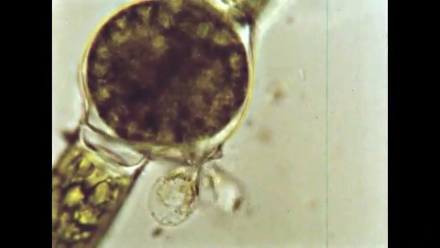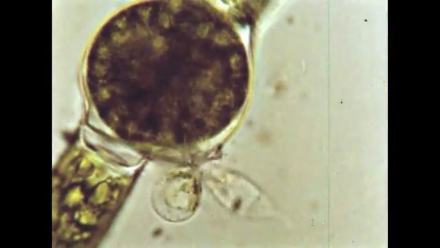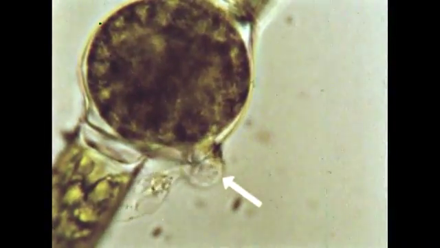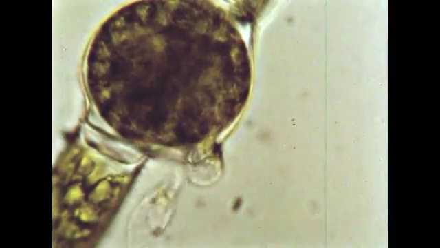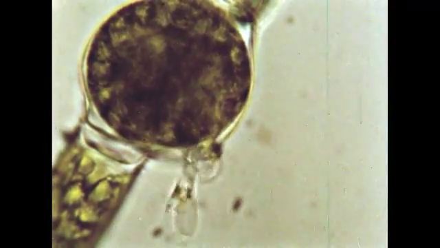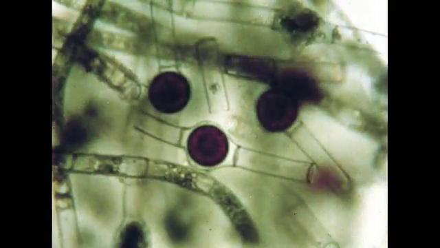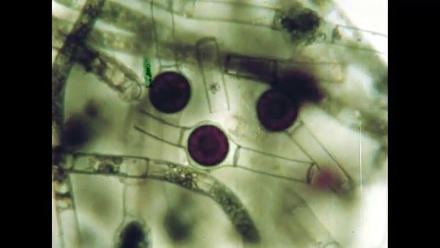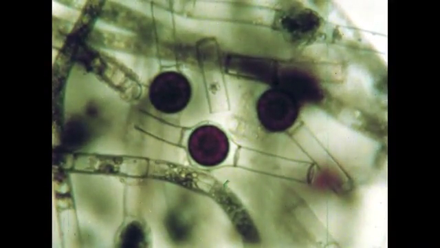The movement of the sperm through the opening is seen here by normal speed photography. The resulting zygote develops a thick wall. After a period of dormancy, each zygote produces 4 cells, each of which swims away and forms a new plant.